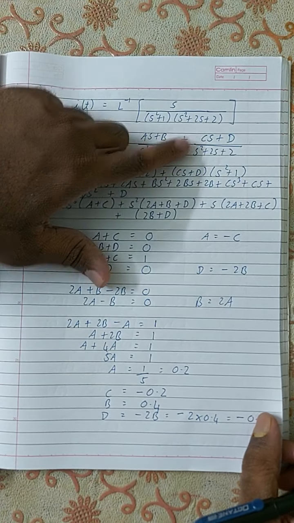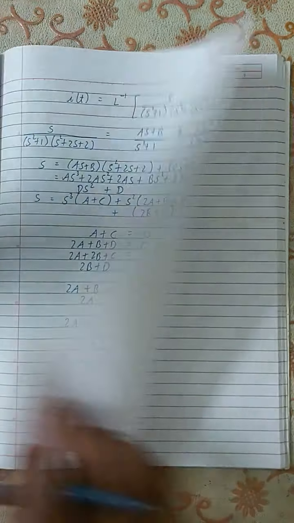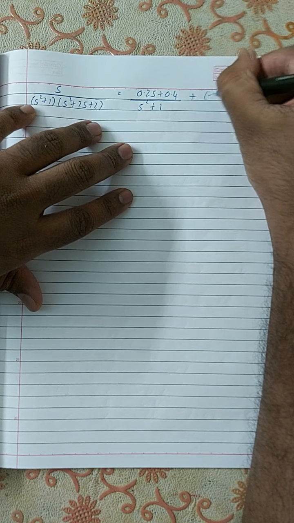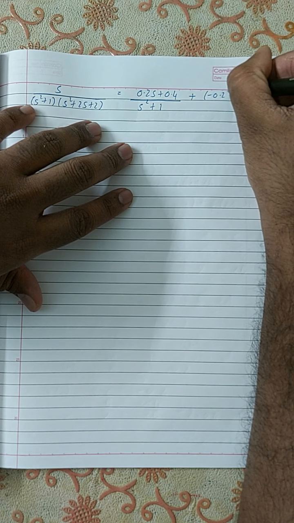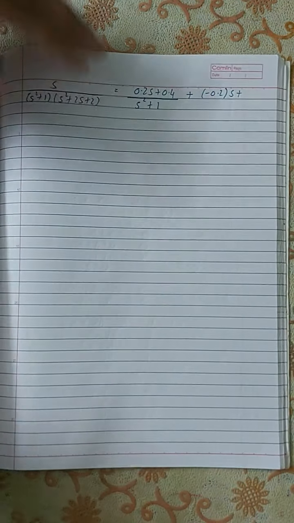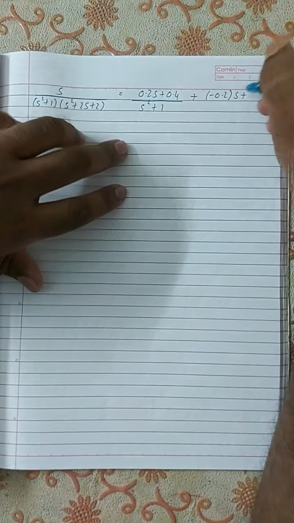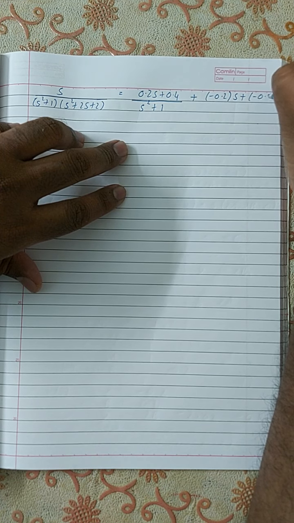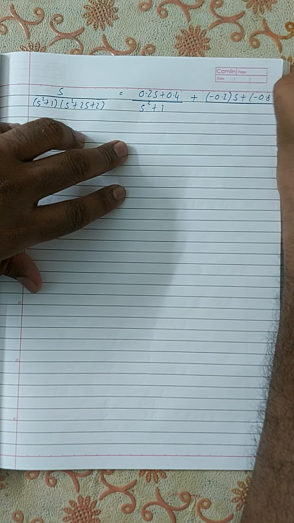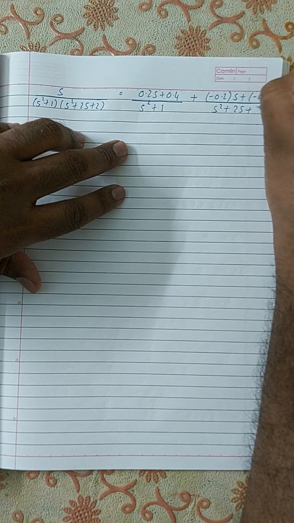The value of C is minus 0.2, so you have minus 0.2S plus, and what's the value of D? The value of D is also minus 0.8. Minus 0.8 by S square plus 2S plus 2.